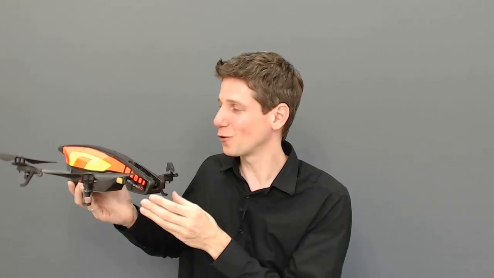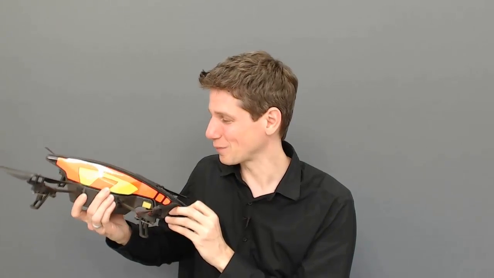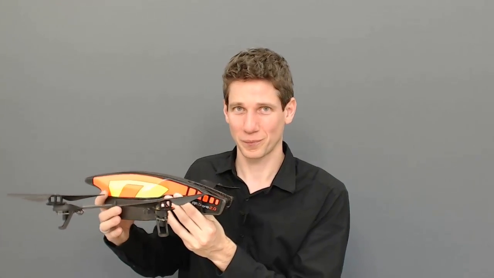This one here is a very popular platform. It's called the Parrot AR drone. It was originally meant to be a children's toy, but it turned out that this is a very versatile platform also for quadrotor research and teaching with quadrotors.